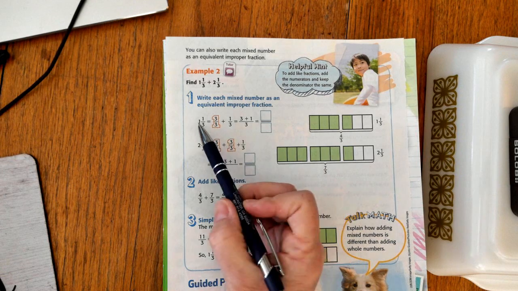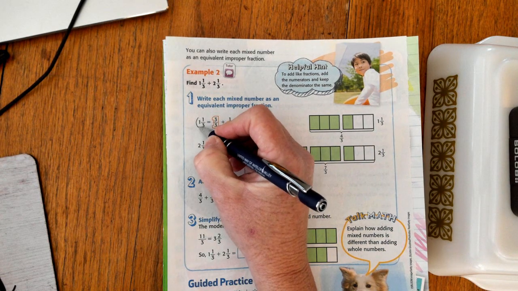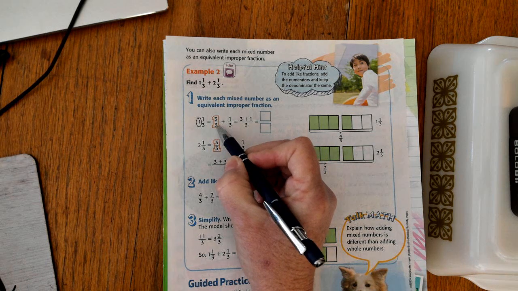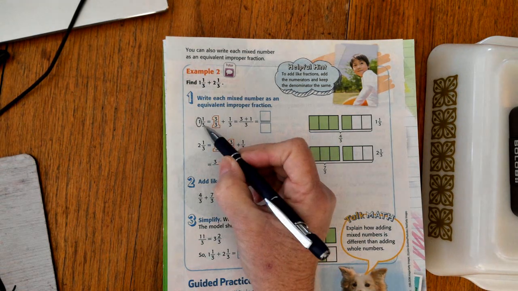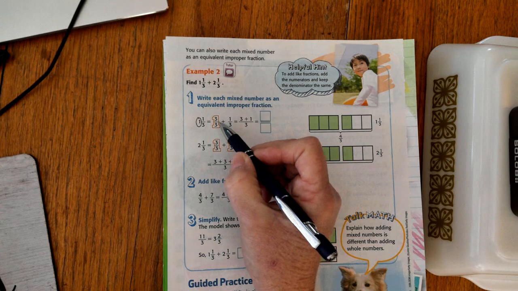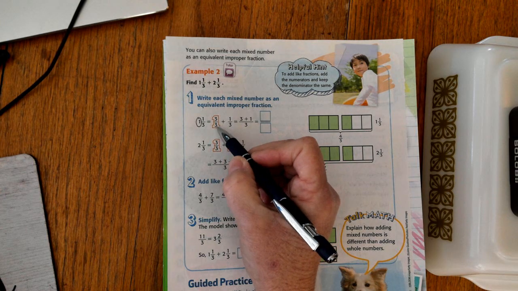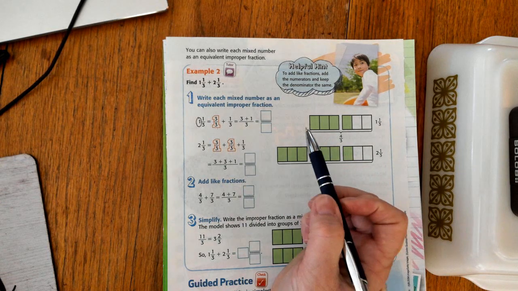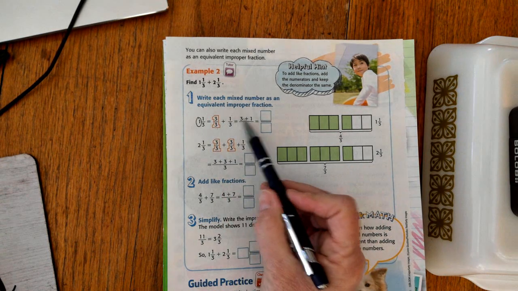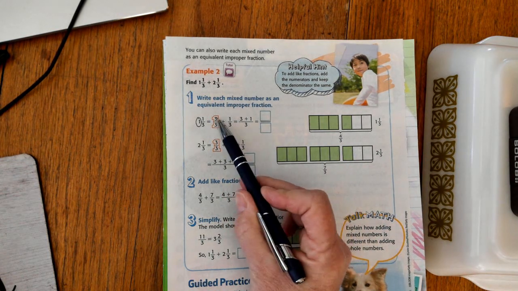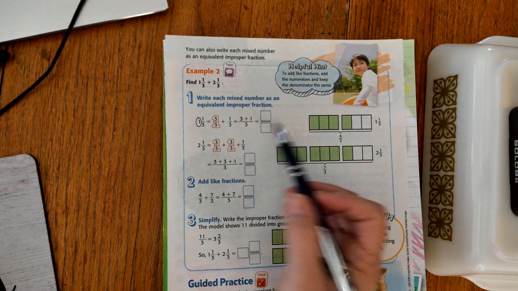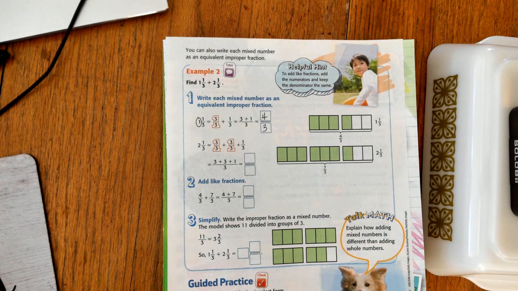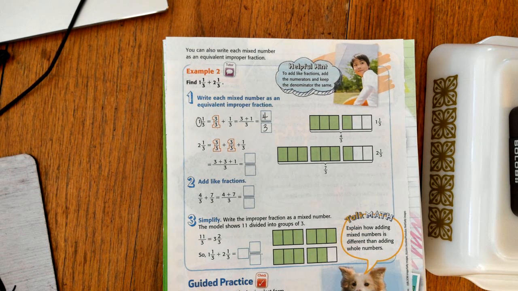So in order to do this, we're going to take this one whole right here, and we're going to turn it into 3/3. Because we know that the denominator is 3, so one whole would be 3 parts out of 3 parts. And we're going to add that to the 1/3, which is right here. So I go 3 plus 1, because I'm adding that, and that, remember, always stays the same. So now we have 4/3.